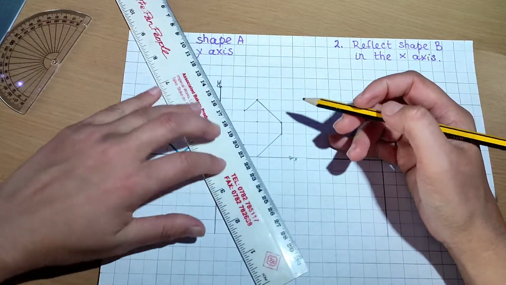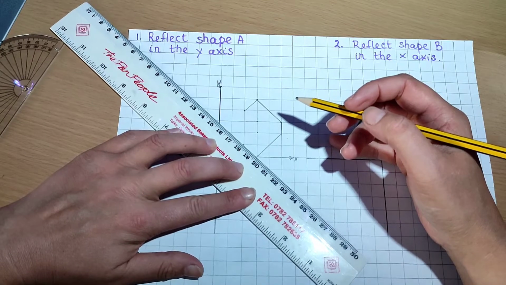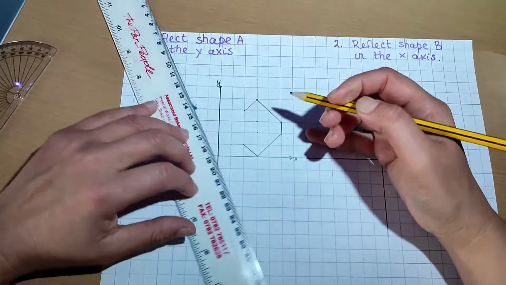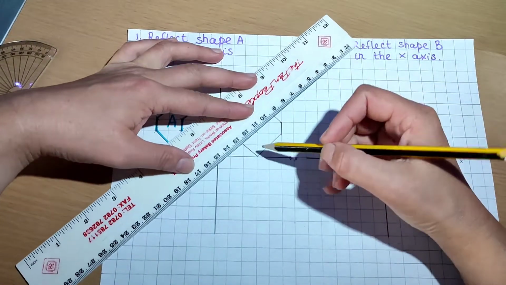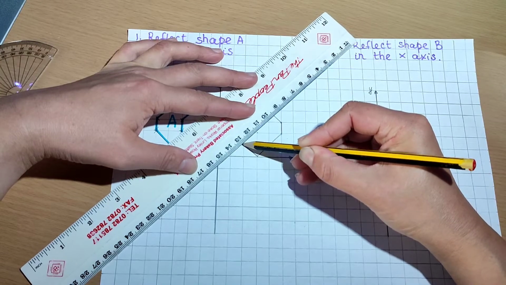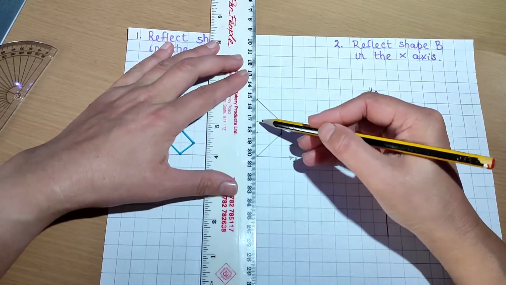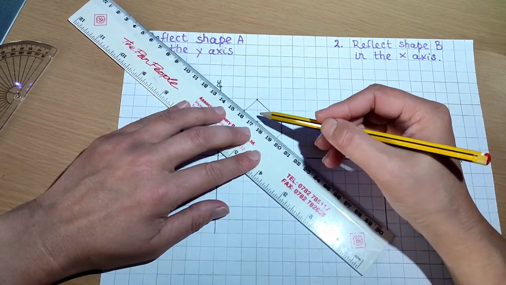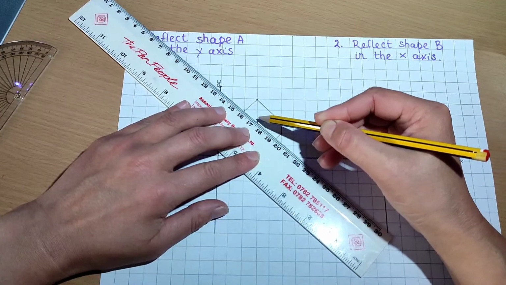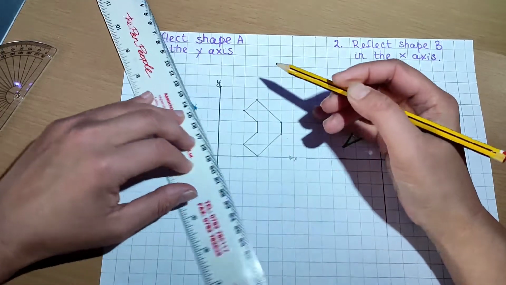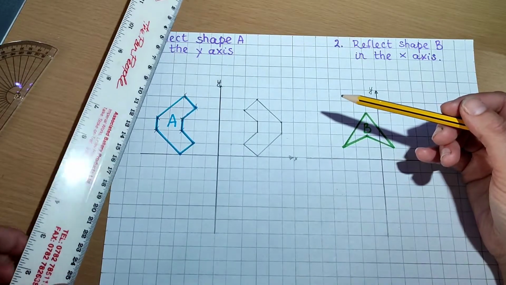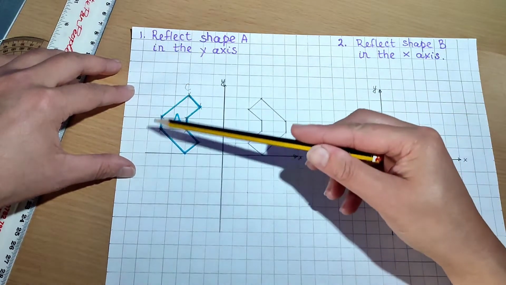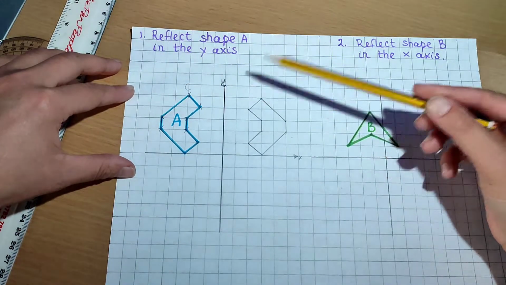Can you see how I'm doing it? I'm joining all of my points with a ruler, very exactly, very precisely. Have a go at doing it. Draw different shapes and then reflect them. Right, so in this case my mirror line was the y-axis, and we reflected our shape A in the y-axis.